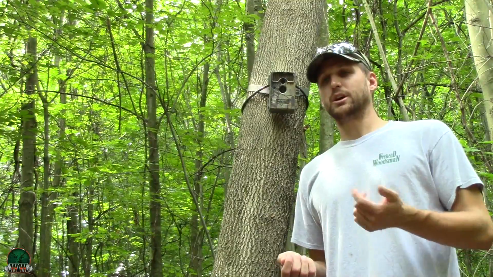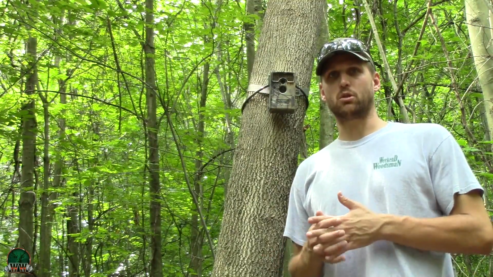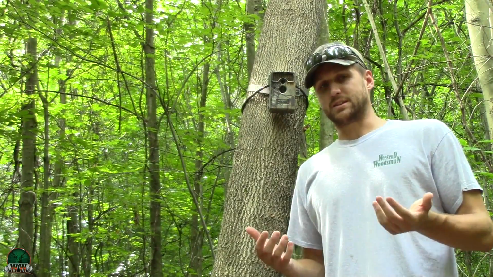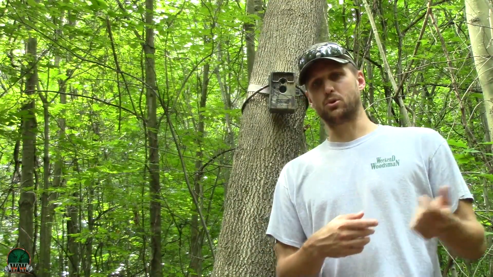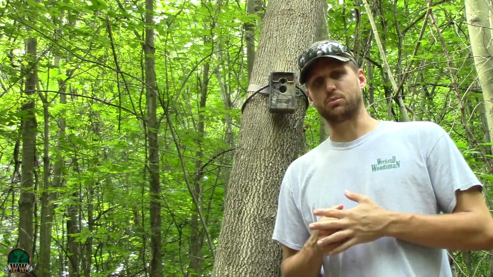Another thing you can do is put them into video mode. It's going to take more battery power, but in some cases it might be worth it if you've got a picture or a video of deer coming through. Now you've got a little bit better idea what that group looks like.